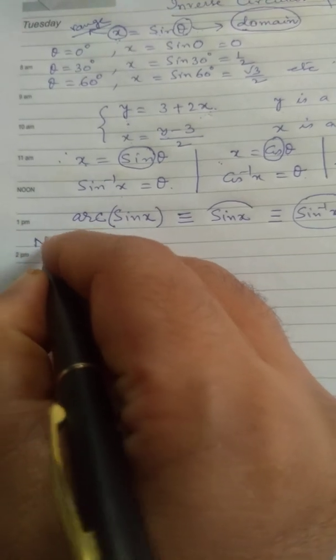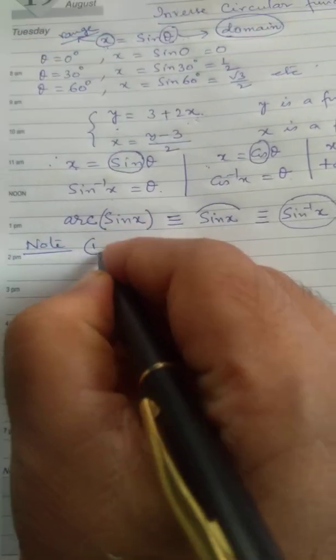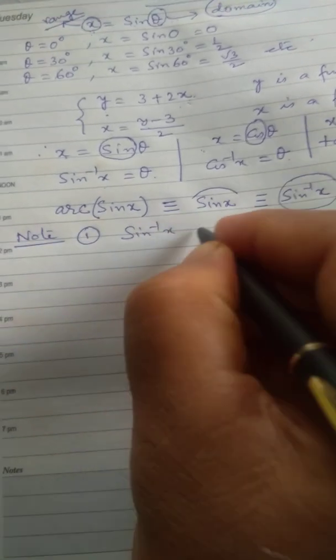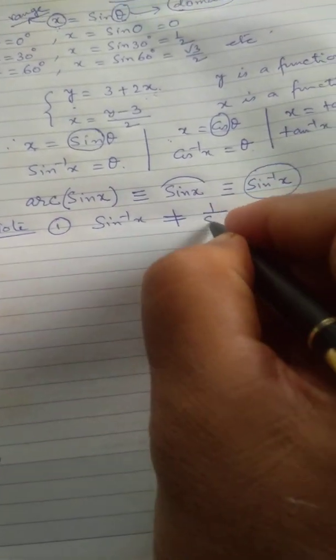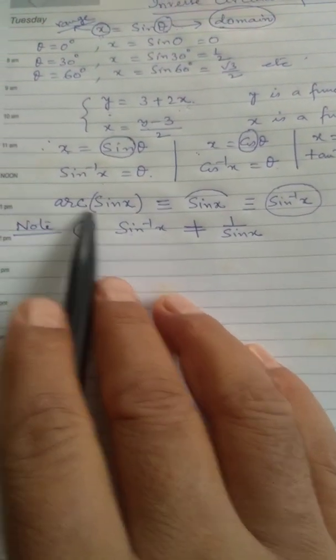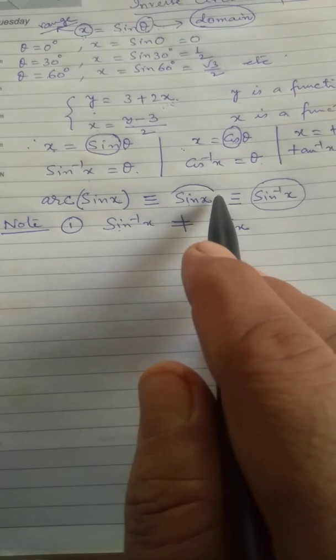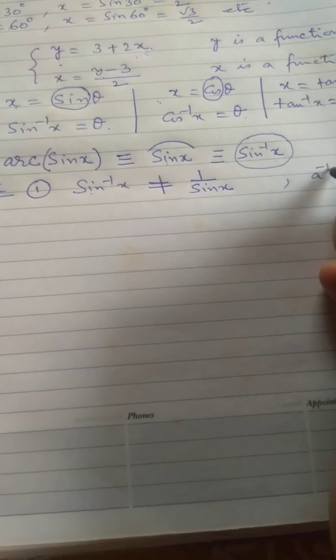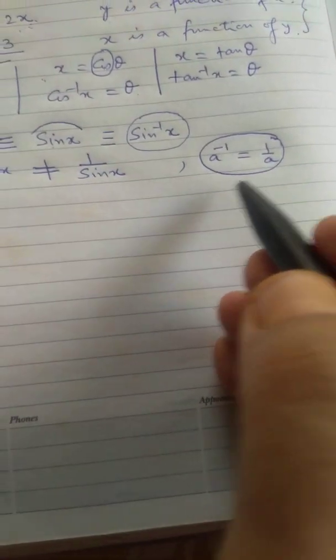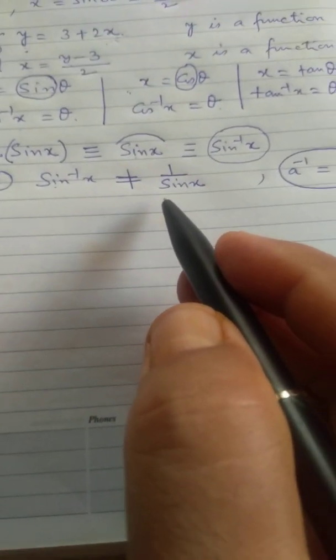One more thing should be noted here, that sine inverse x does not mean 1 by sine x. Any inverse, it does not mean 1 by sine x. Sine inverse x is arc sine x, or sine x with an arc over it. So arc sine x is sine inverse x, but just as you have done in case of algebra, that a power minus 1 is equal to 1 by a, you can't apply it here. Remember it. Few boys may take sine inverse x as 1 by sine x. That is totally wrong. Remember it.